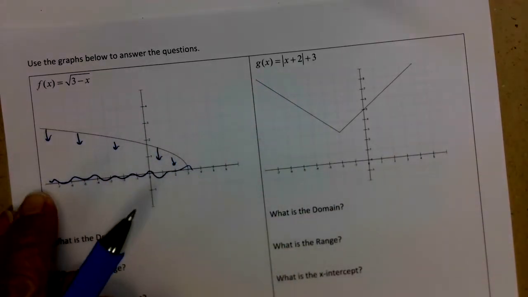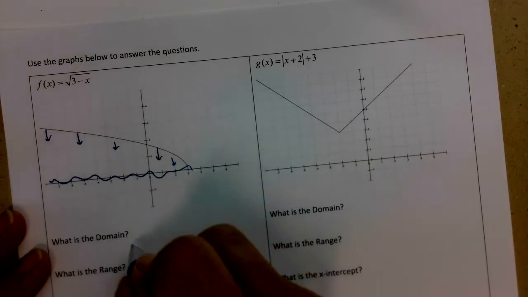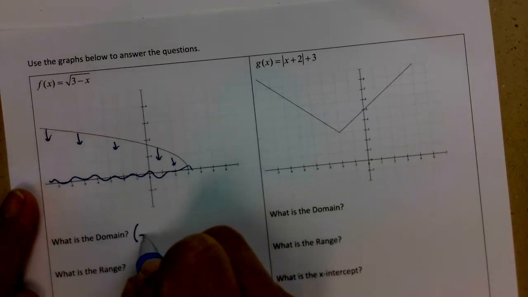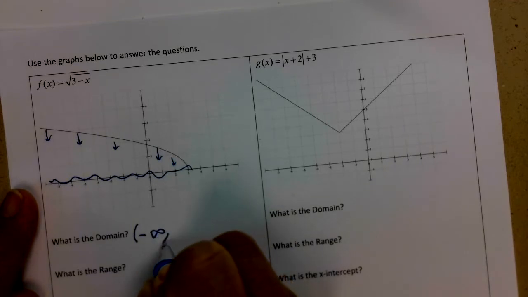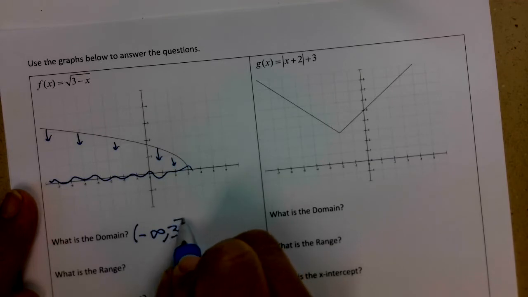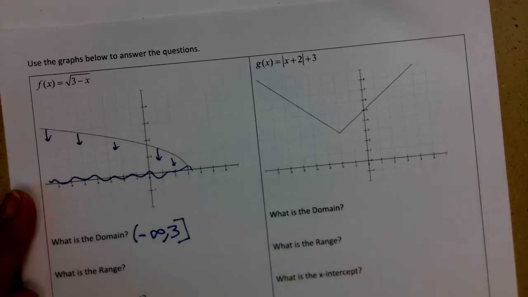But if we do interval notation, we need to put the furthest left number first, which is negative infinity, because it goes forever to the left, and then the furthest right number, which is 3, and then we can include 3, so we'll write that.